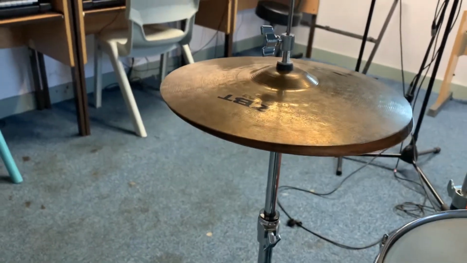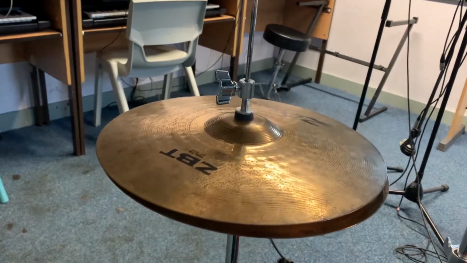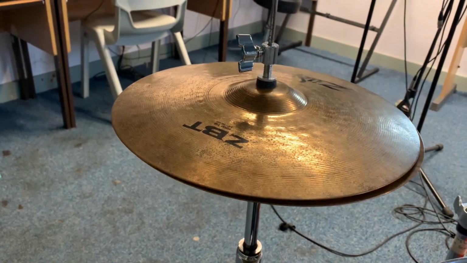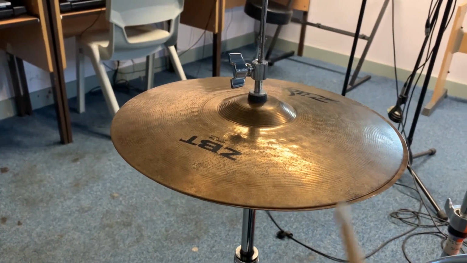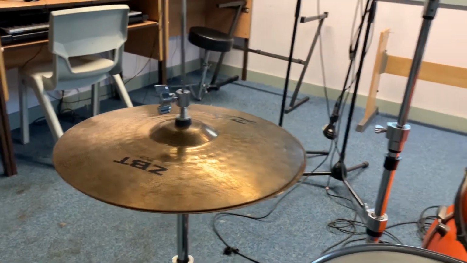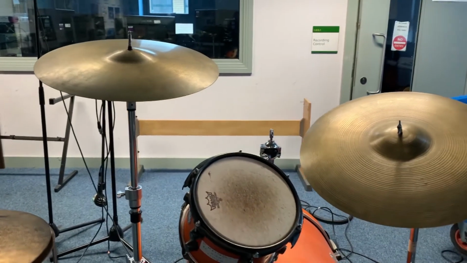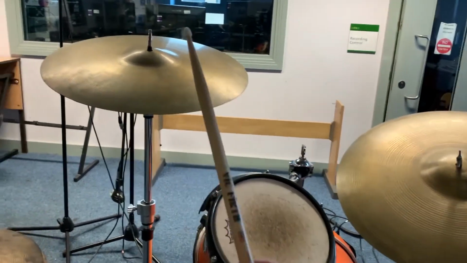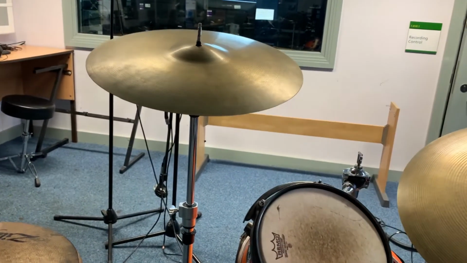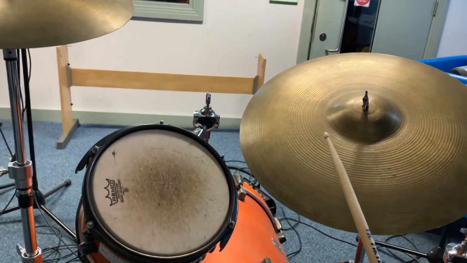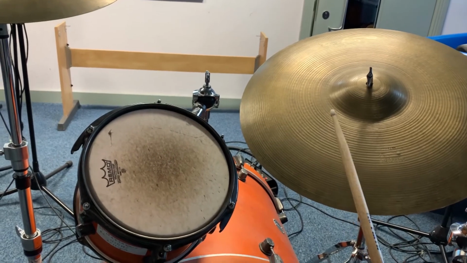This is the hi-hat, 2 cymbals that hit together with the foot. You can play with the foot or with the stick. Then we have 2 cymbals. Most drum kits have at least 2 cymbals. One is a crash cymbal, makes a crash sound, and the other one is a ride cymbal, which you usually hit around this area here.